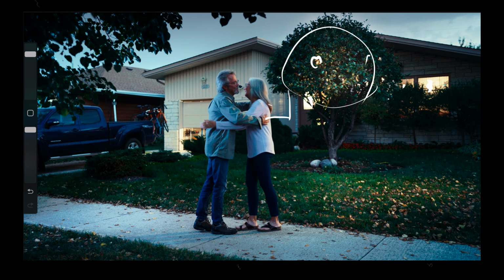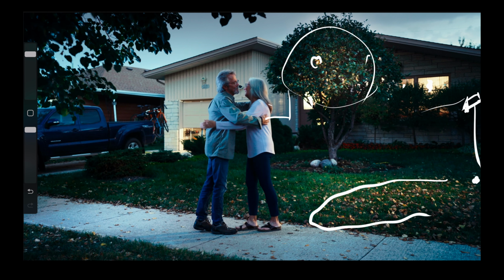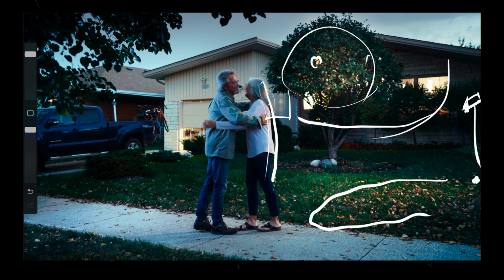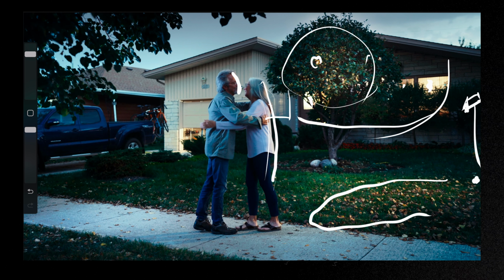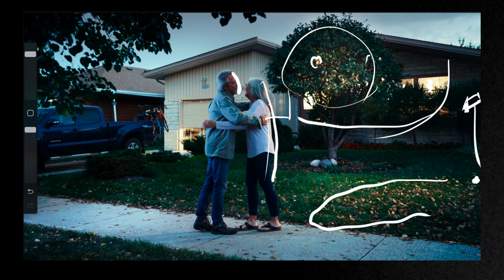The main thing here is just a 2K tungsten that goes on her, motivated by all of these things, the motivation for her kicker here. And for him, same thing, for his face, the key light would be motivated by all of these windows there, that's for sure.